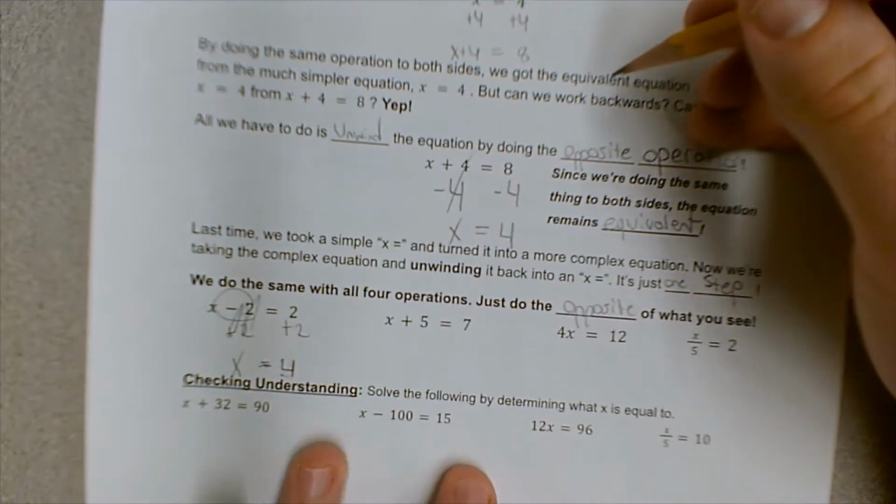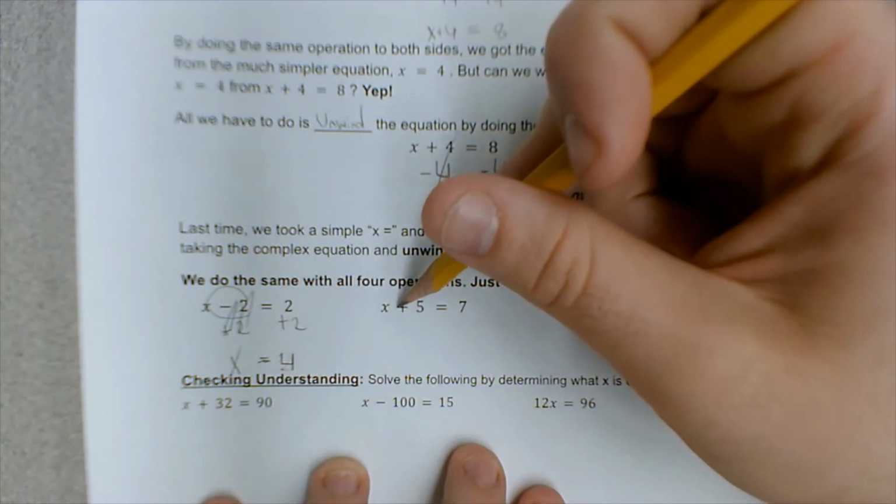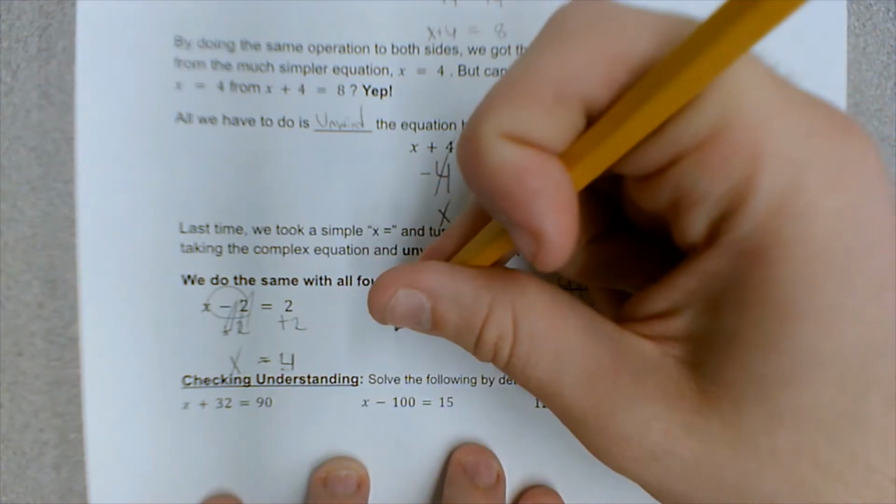Let's keep going. For x plus 5 equals 7, I had an original equation, and I added 5 to both sides. I want to cancel out that adding 5 by subtracting 5.